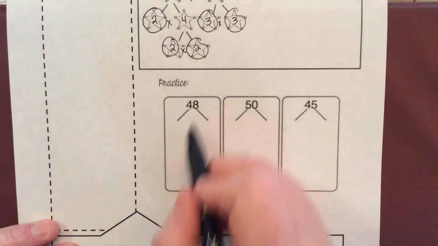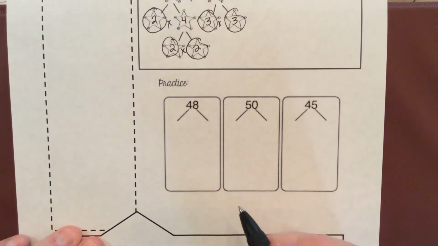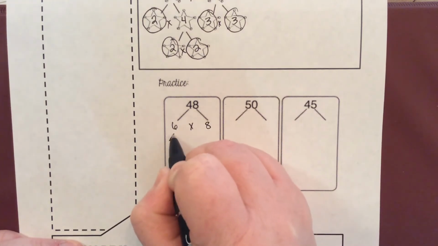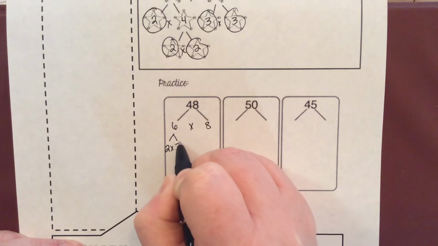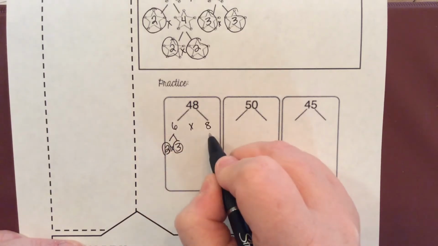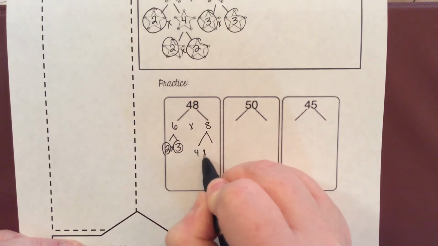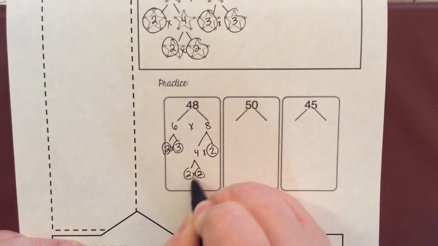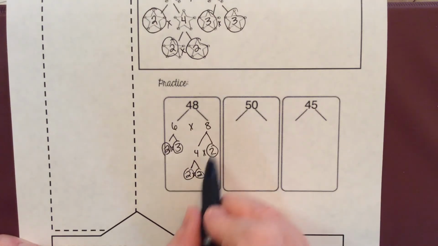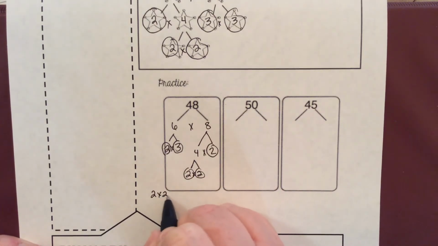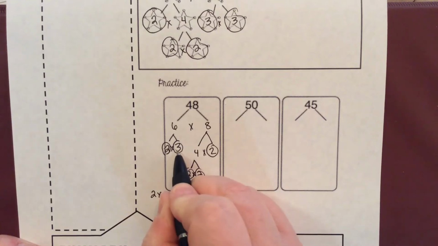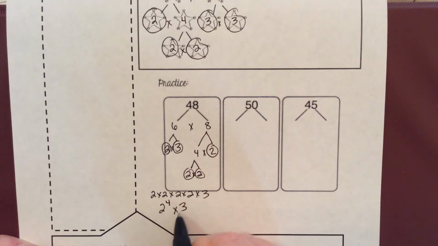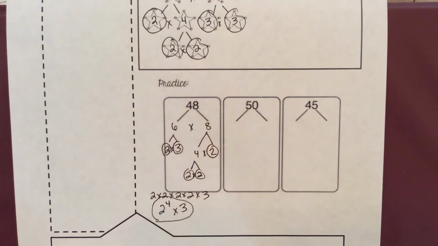Okay, now 48. What do we want to choose? I think 6 times 8 sounds pretty good. 6 times 8 is 48. 6 is made up of 2 times 3, and they are both prime. 8 is made up of 4 times 2. 2 is prime, and 4 is made up of 2 times 2. So right here, my answer, I'm going to have 1, 2, 3, 4 2s and a 3. So it'll be 2 to the 4th power times 3, and this is your final answer.